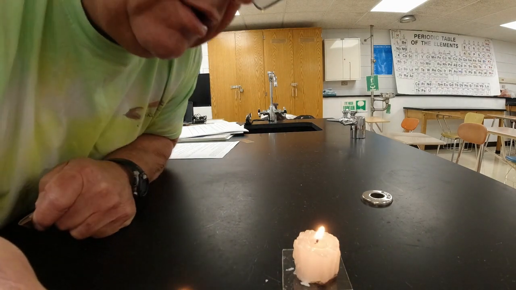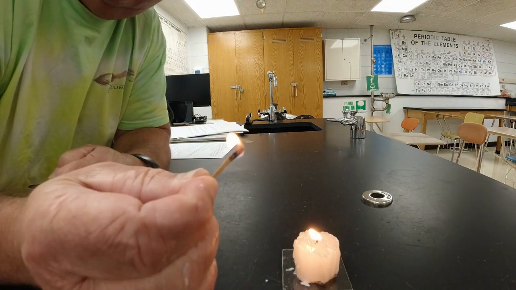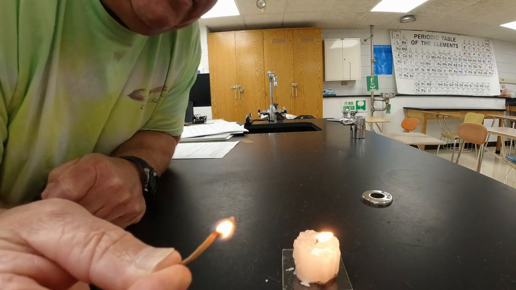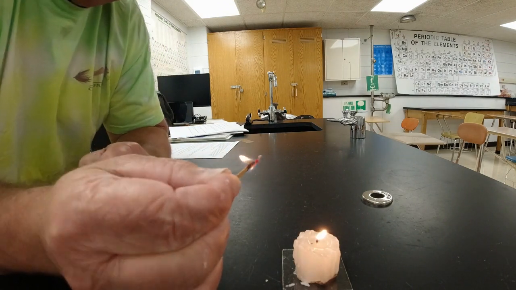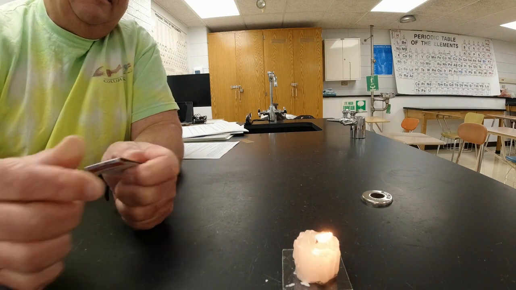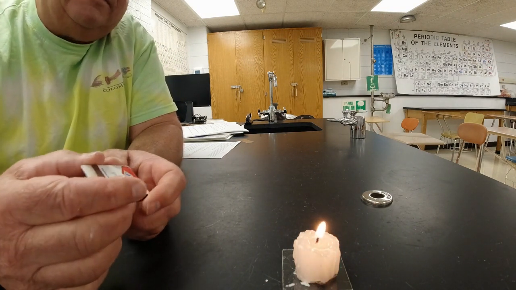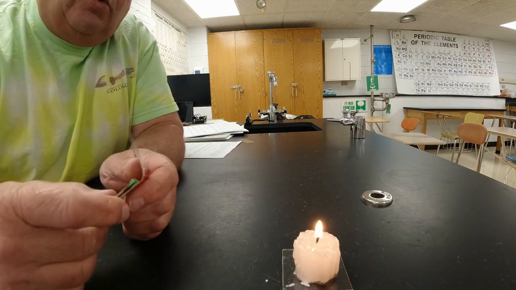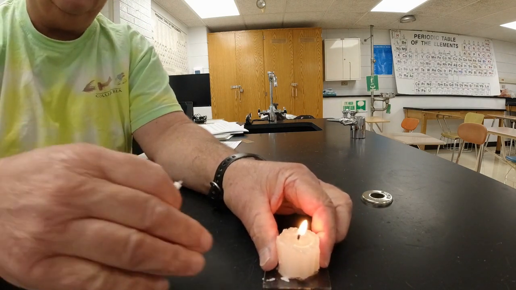So I got a lit match. I gently blow it out, and if you notice, the candle relit without me actually touching the wick. Let's see if I can do it again. Oh, didn't work so good that time. But I actually didn't touch the wick with that match flame, and that tells me that there's something burning there that's not the wax candle, not the solid part, not the liquid part, and it's really not the wick either. We're going to try this again with the birthday candle and see if we can't get it to work a little bit better.